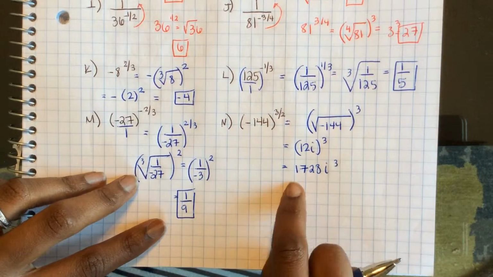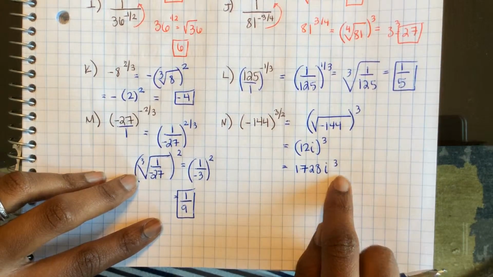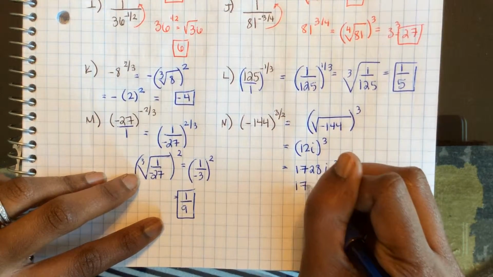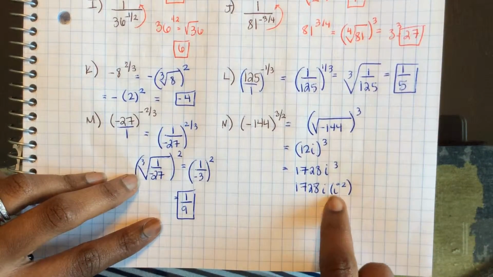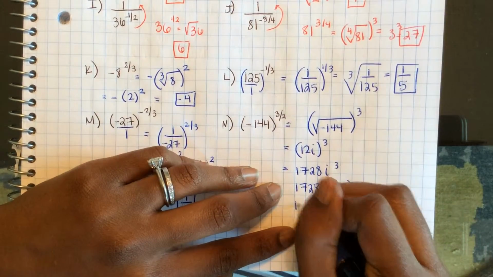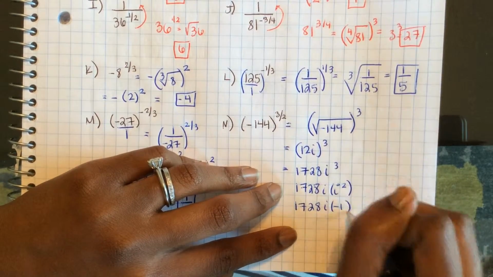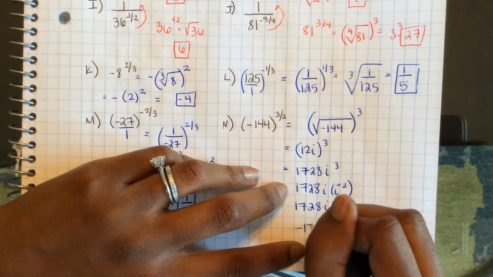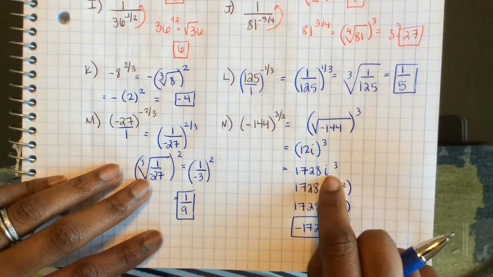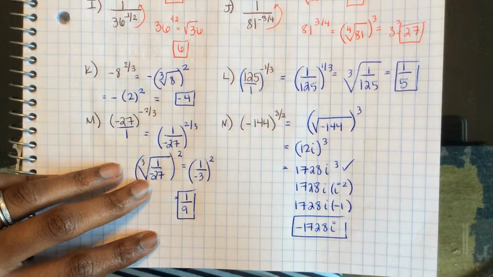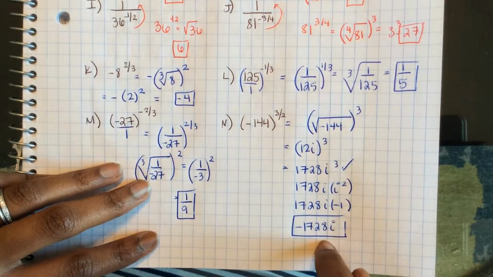1,728i cubed. For those of you who remember simplifying powers of i, 1728 i times i squared. And remember that i squared is negative 1, so this becomes negative 1728 i. Now, if you had your answer here, I would take that too, but this is a completely simplified i.